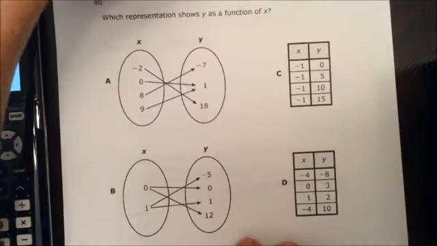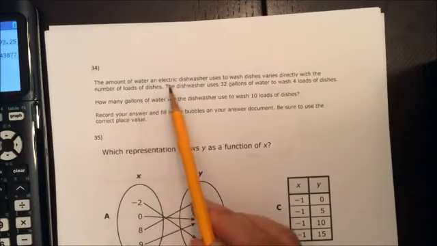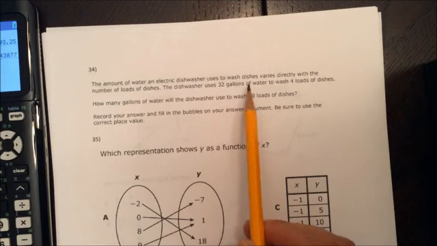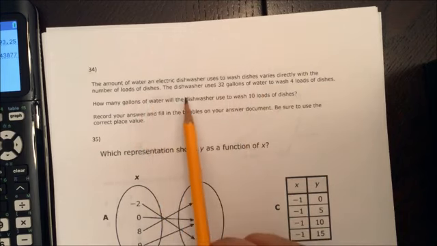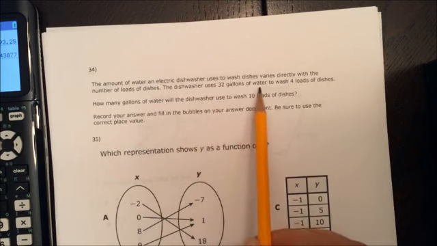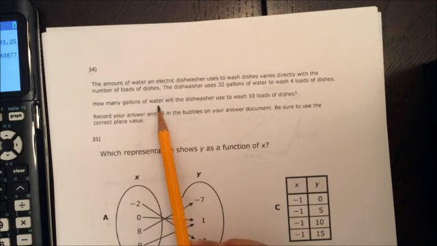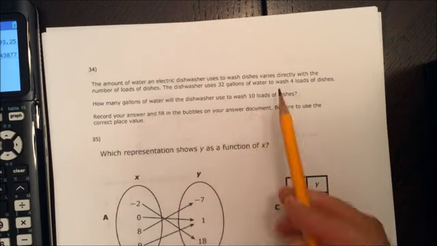Number 34. The amount of water an electric dishwasher uses to wash dishes varies directly with the number of loads of dishes. The dishwasher uses 32 gallons of water to wash 4 loads of dishes. How many gallons of water will the dishwasher use to wash 10 loads of dishes?